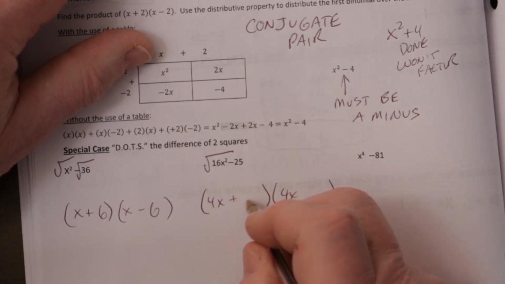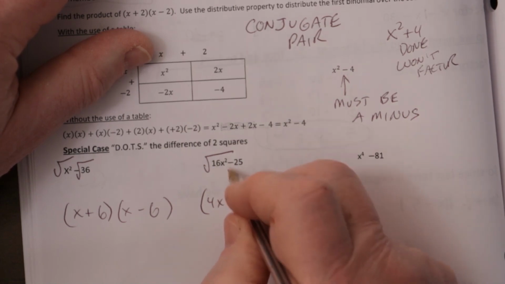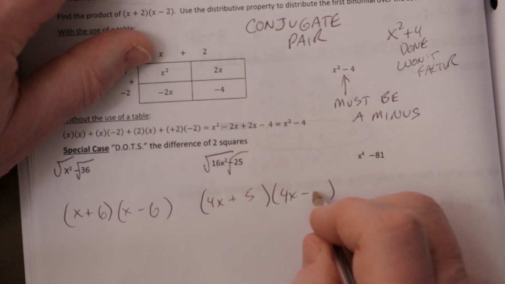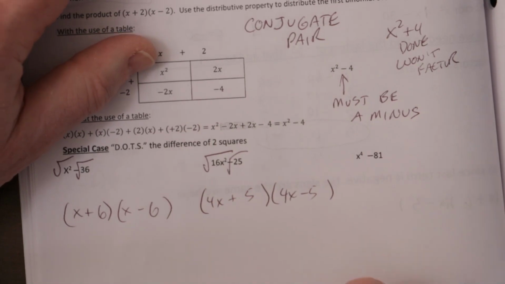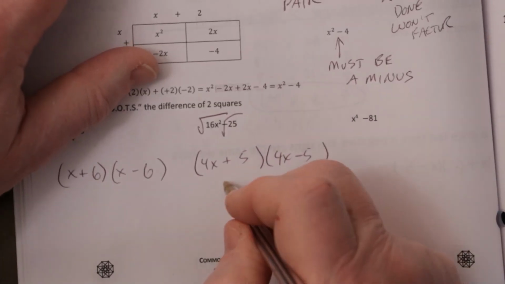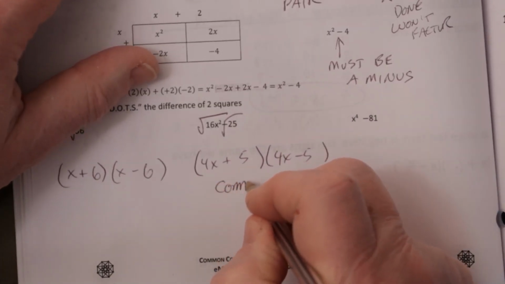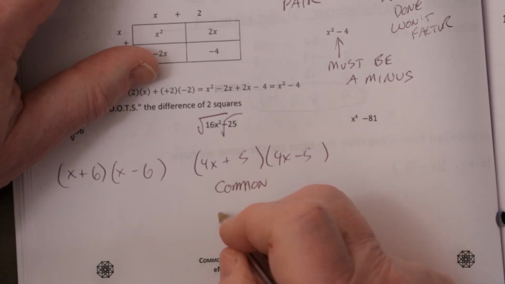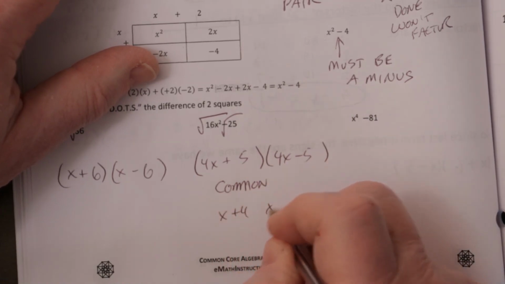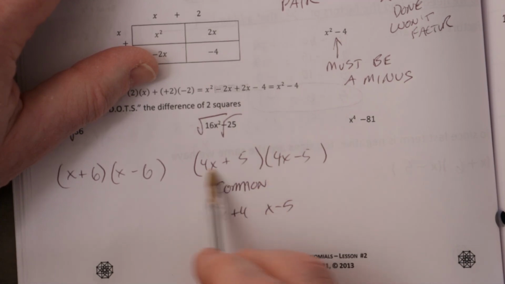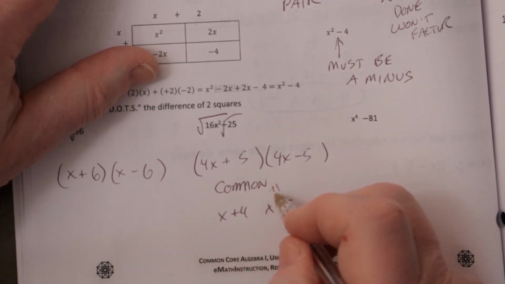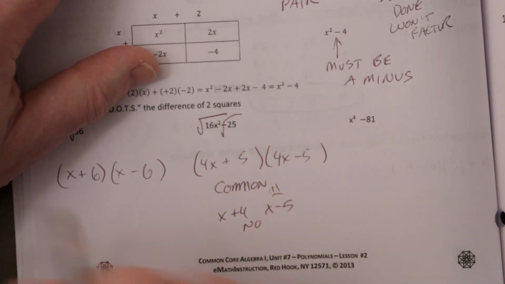One gets a plus and one gets a minus. Then the square root of 25 is 5, okay? Don't be that guy, common mistake. If this was multiple choice, this would be one of your choices, x plus 4 and x minus 5, because you don't like having numbers with your x's. This is not good. No, don't be that guy.